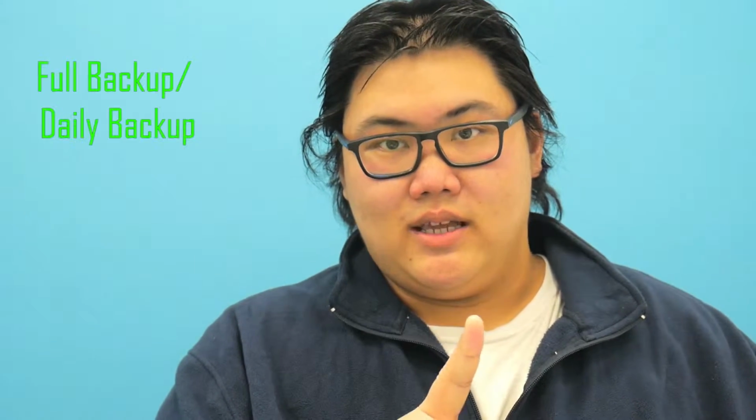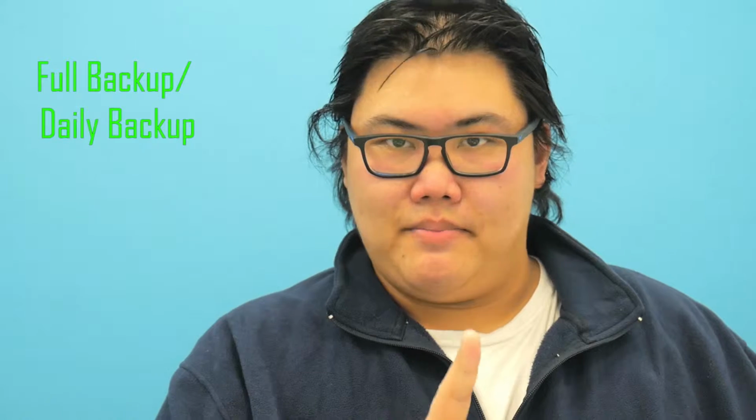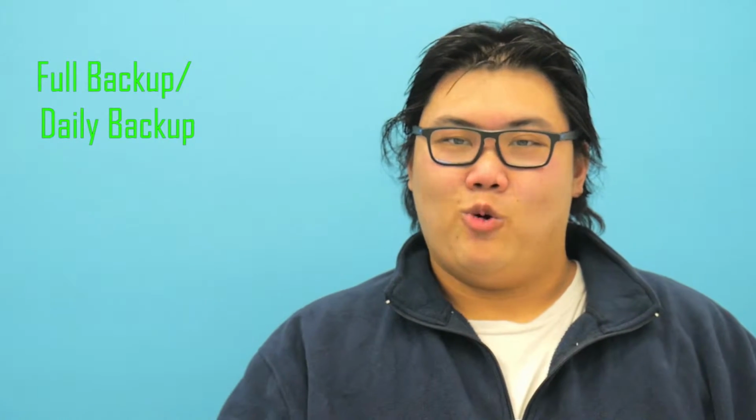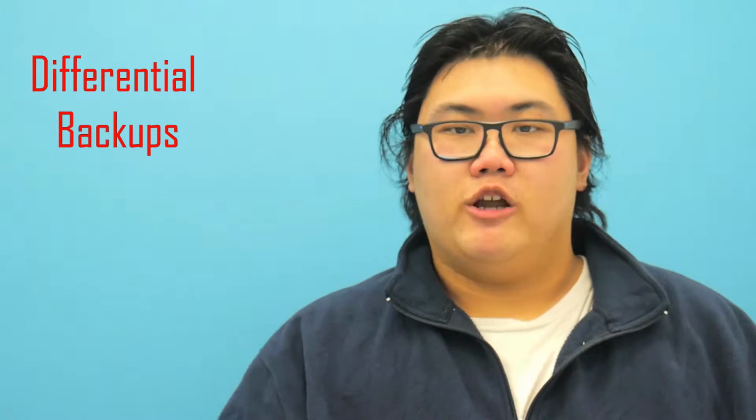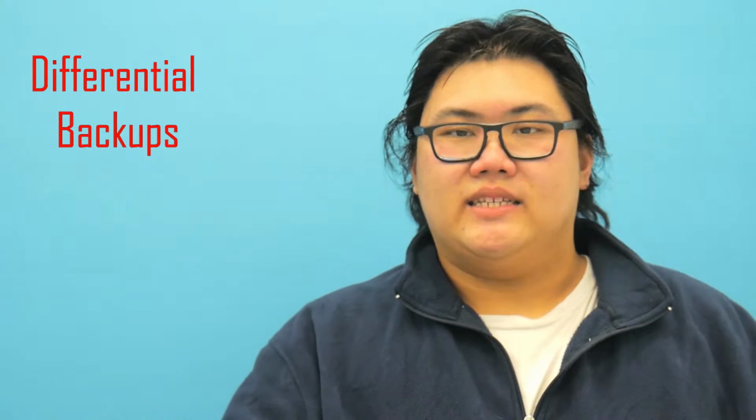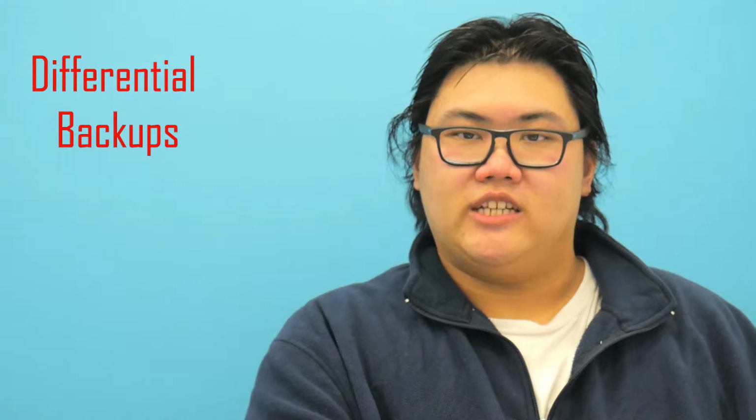You have three main backups. First is a full backup, also known as the daily backup. That's pretty much the starting point or origin for all your future backups after that. Second, we have differential backups. This is basically saving anything that's changed since your last full backup.